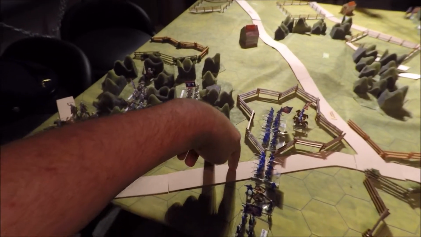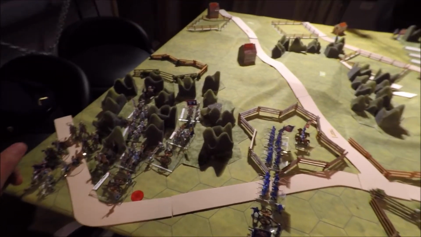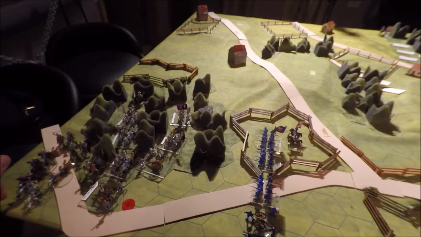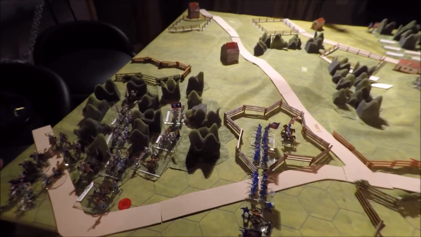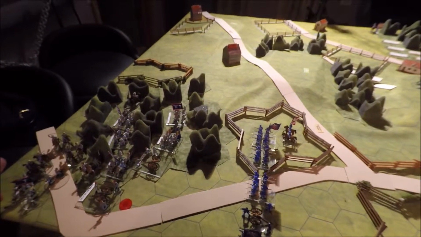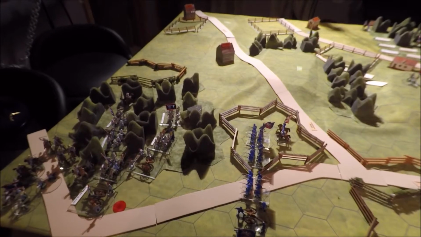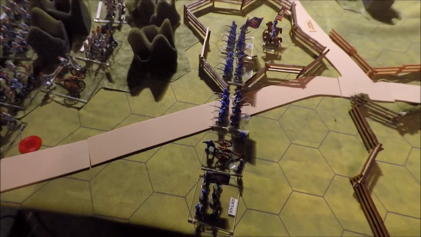So again, automatic color into the forest, code because of the cover, and he's out of commander range. So it looks like it's just going to be a roll of red. All right, so interesting.